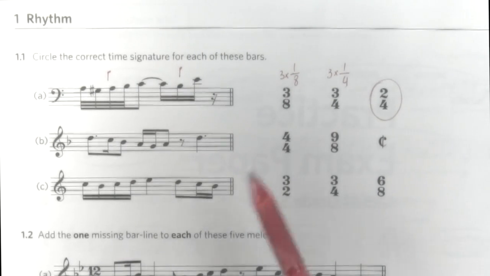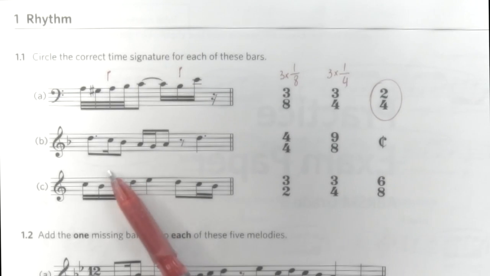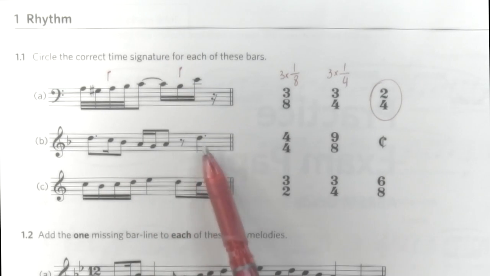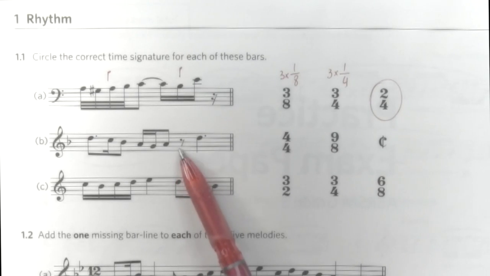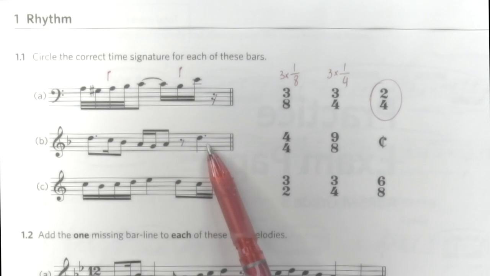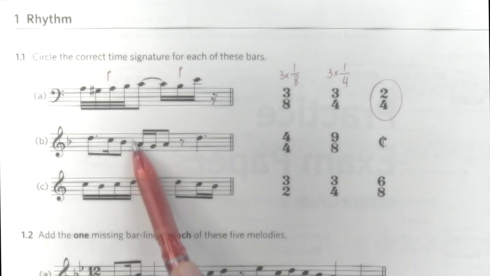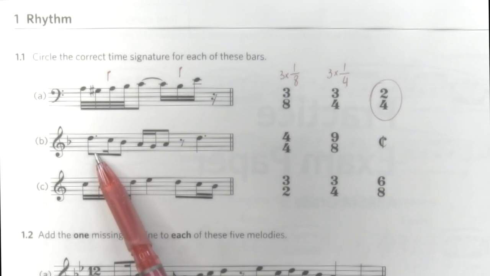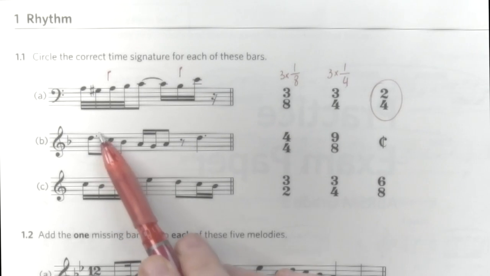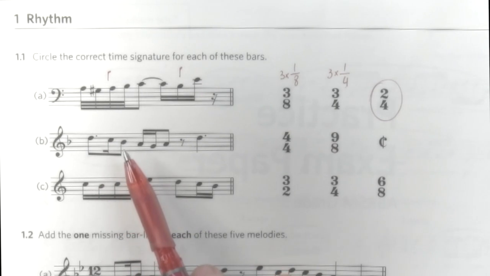Sorted. Now, in this second example, we have 1, 2, 3 groups of things. We don't know yet where this rest belongs to, but we can see from the beginning that this is a compound time. In simple time we can have 1 crotchet or 2 quavers, and here we have 3. So the only occasion on which we can have 3 quavers is when the time is compound.